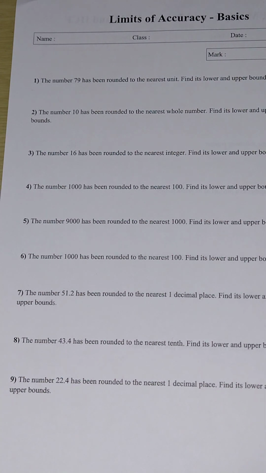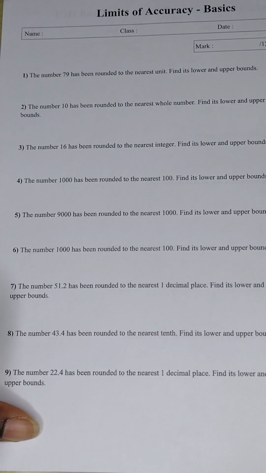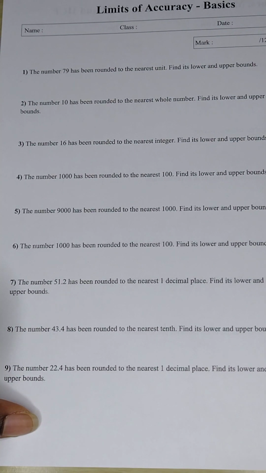So today we're looking at limits of accuracy, which sometimes your teachers could call bounds, so upper and lower bounds.